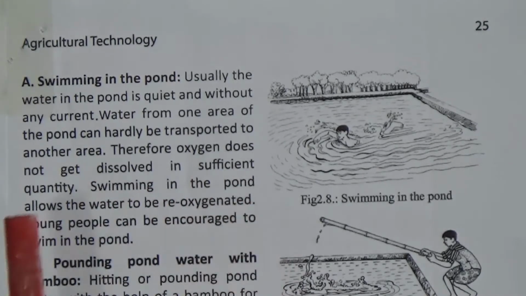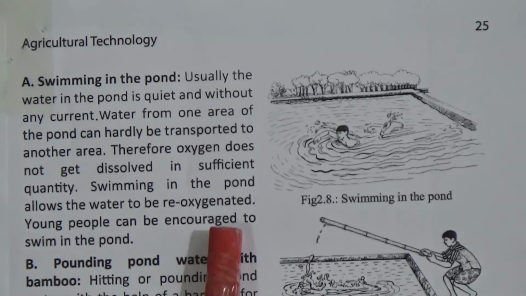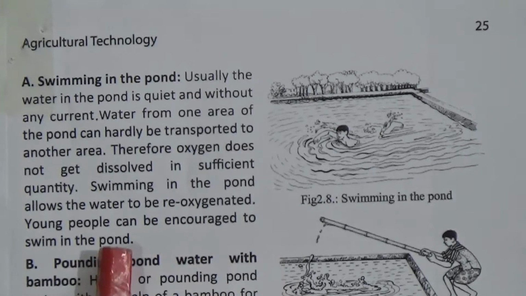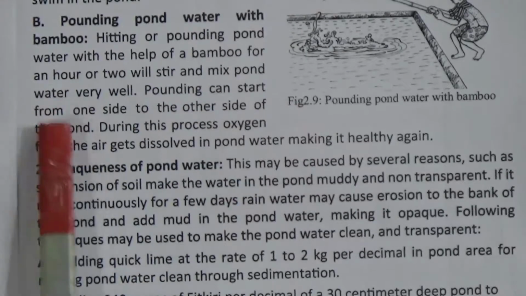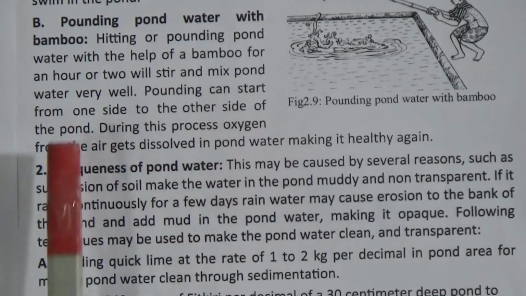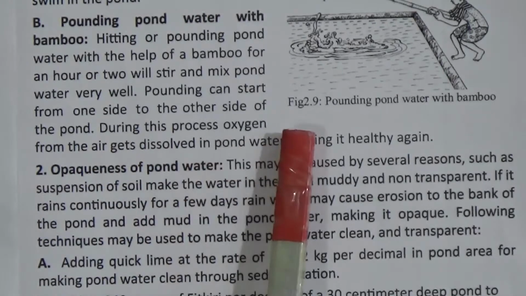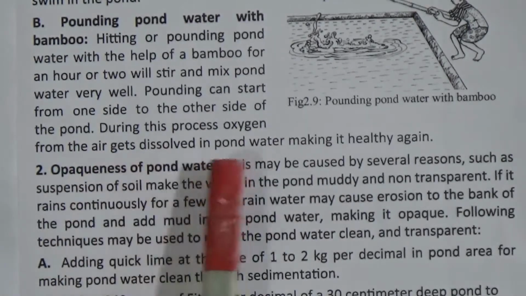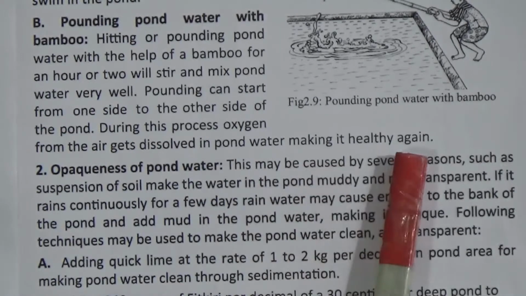Swimming in the pond allows the water to be reoxygenated. Young people can be encouraged to swim in the pond. Number B. Pounding pond water with bamboo. Beating or pounding pond water with the help of a bamboo for an hour or two will stir and mix pond water very well. Pounding can start from one side to the other side of the pond. During this process, oxygen from the air gets dissolved in pond water, making it healthy again.